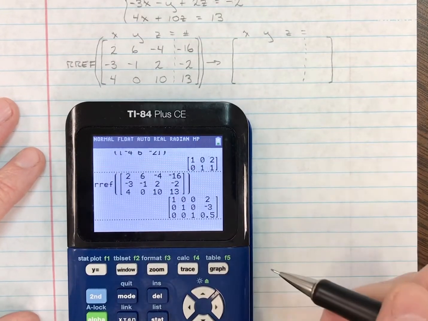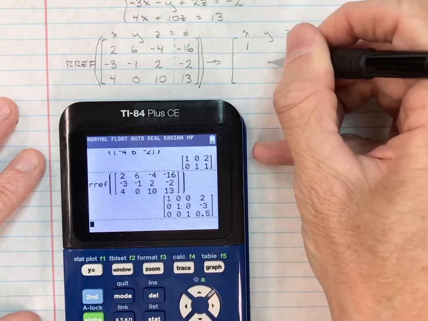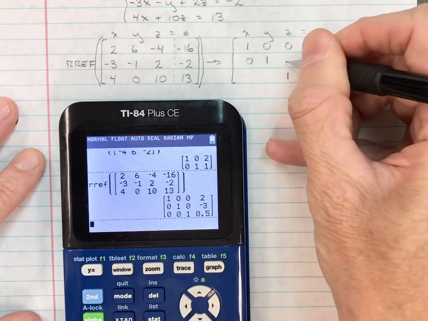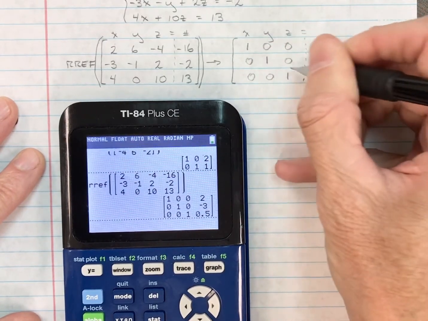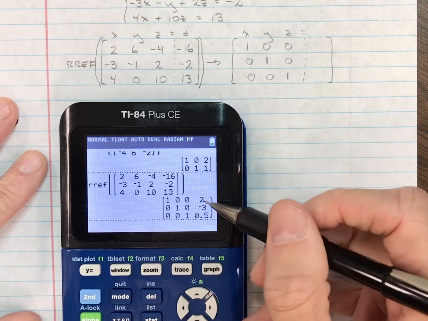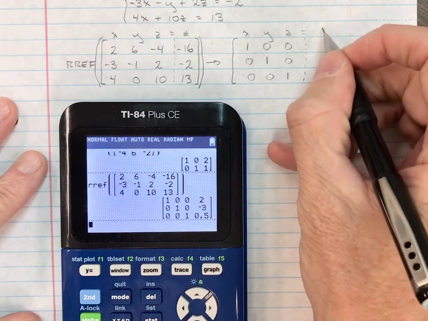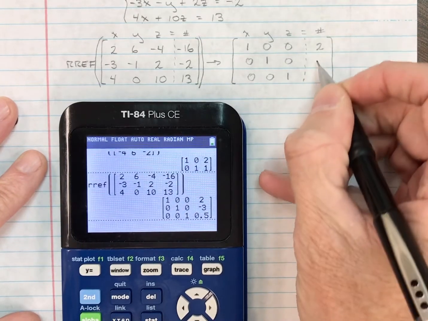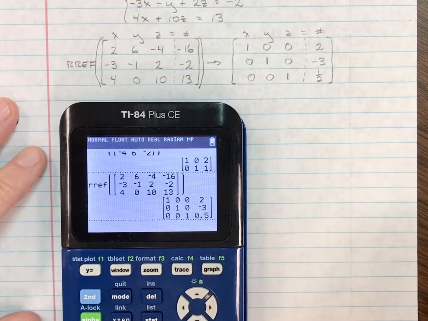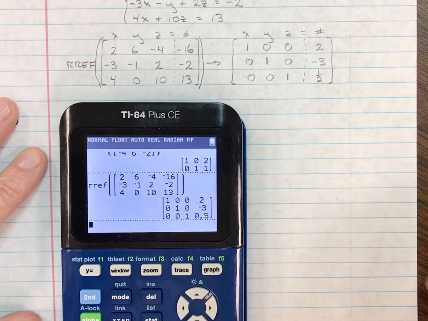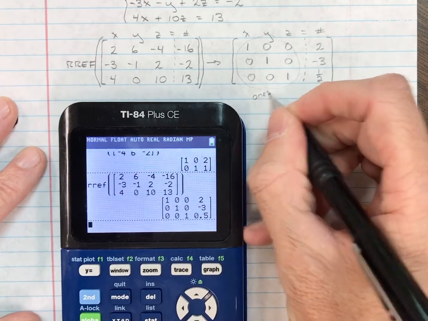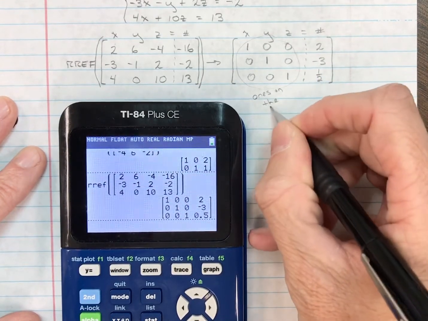And sure enough, I got the answers. Notice I have 1s on the diagonal. I have zeros elsewhere. So this is in reduced row echelon form. And on the far right side, I have my answers: 2, -3, and 1/2. Again, 1s on the diagonal.